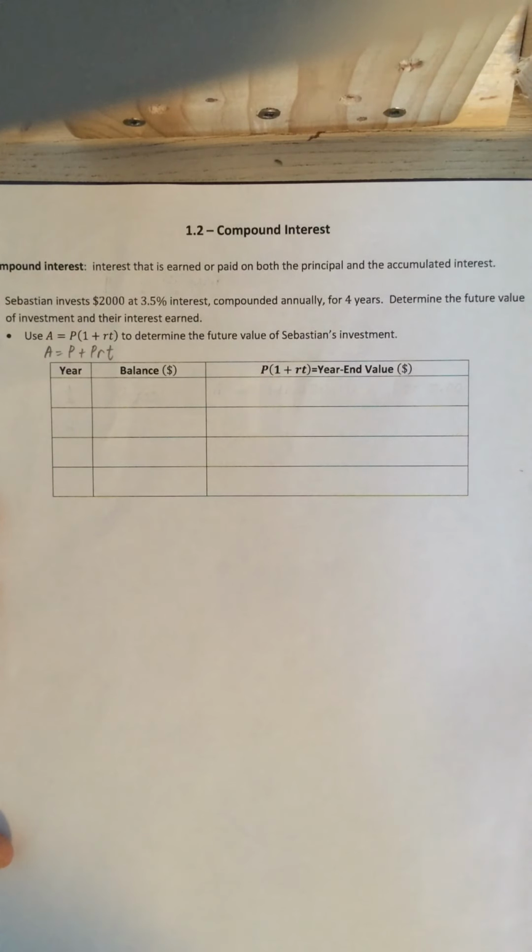In this lesson, I'm going to introduce you to compound interest and how it works. Compound interest is a little bit different than simple interest. If you remember, simple interest is interest that's paid only on the principal, which is the amount you originally invest. Compound interest is earned on both the principal and the interest you earn at the end of every compounding period.